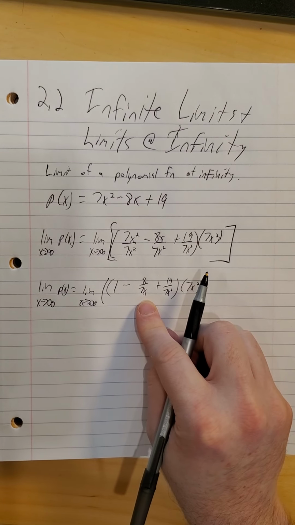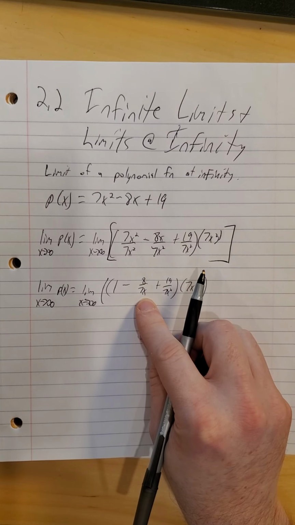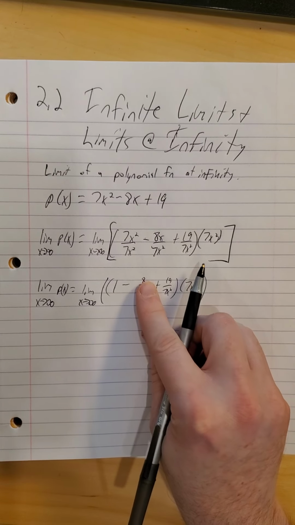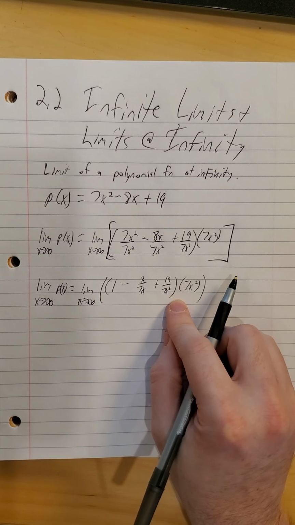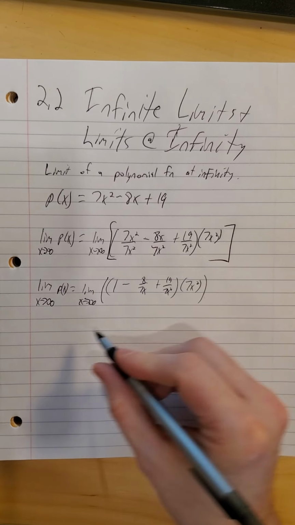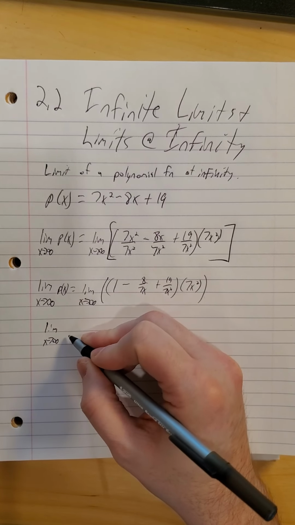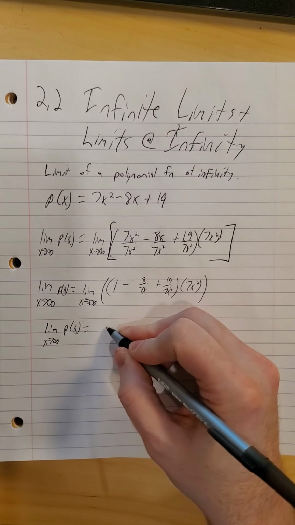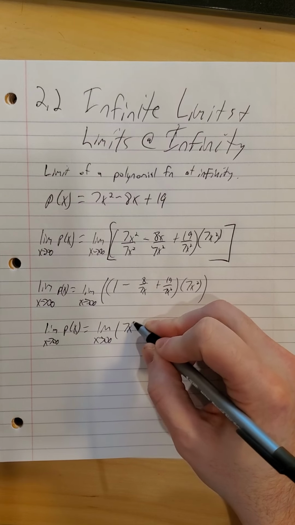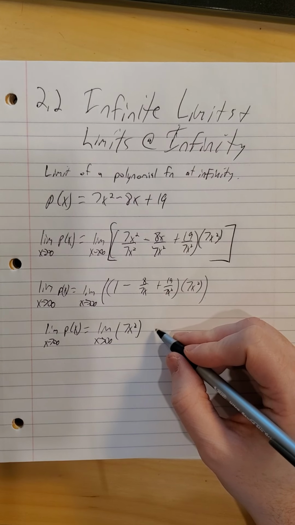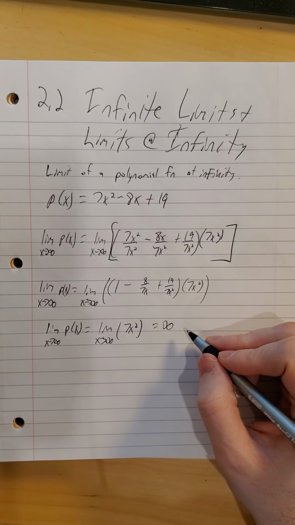Well, as we've seen before, if your numerator is constant, your denominator grows without bounds in absolute value. That term will approach 0. So we have 1 minus 0 plus 0 is 1. 1 times 7x squared is 7x squared. So this limit as x goes to infinity of function p of x is really just the limit as x goes to infinity of the leading term, in this case the 7x squared, which would be infinity.